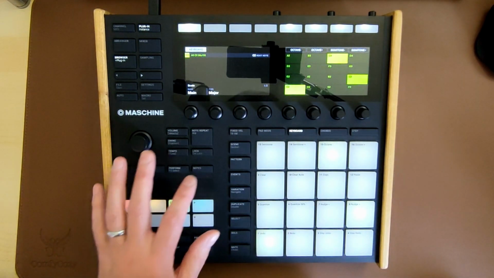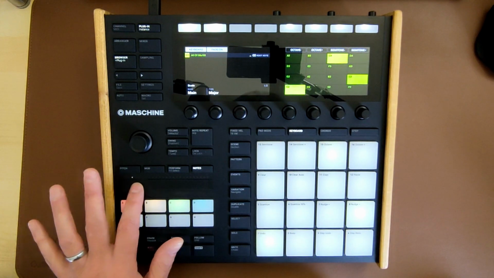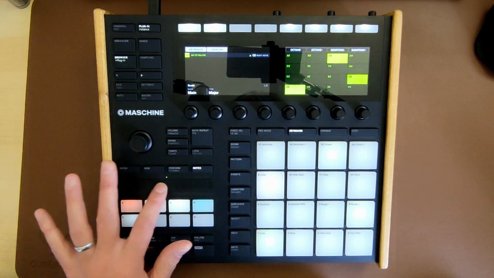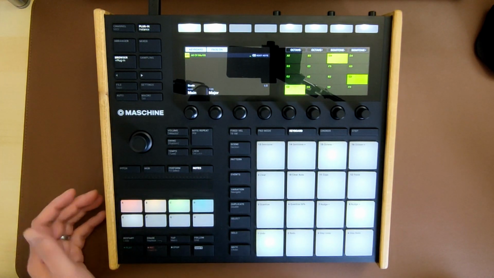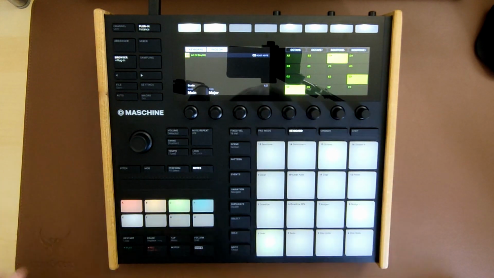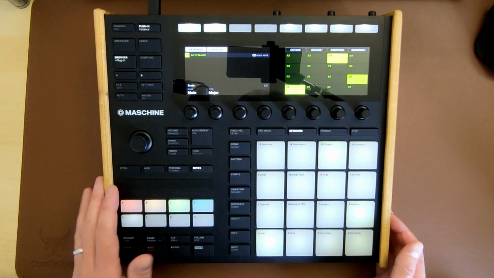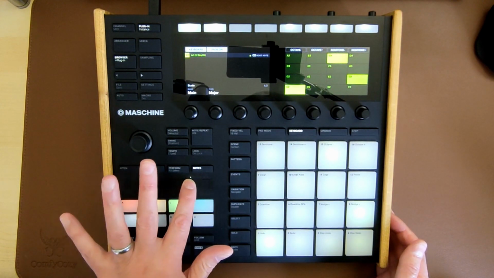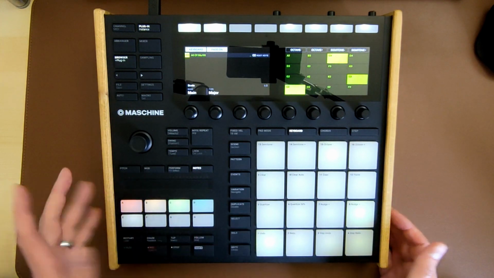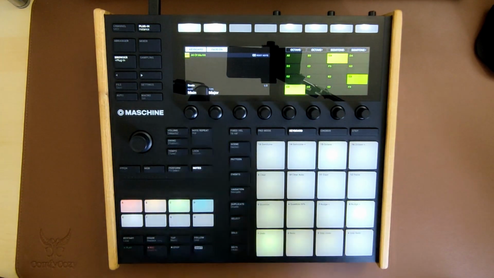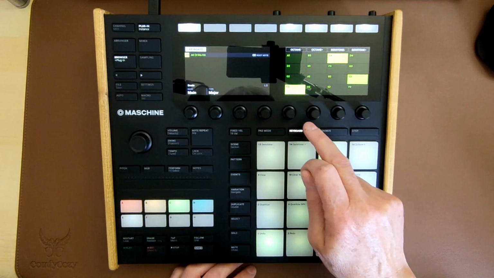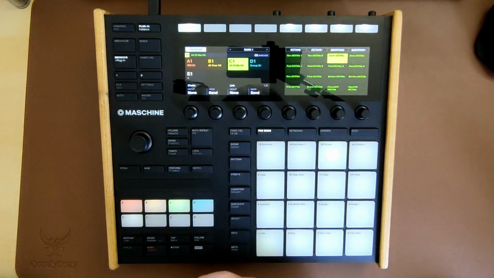And the other thing is we can hit play notes with this, which is possibly one of the coolest things about the Maschine. I've just been playing about with this. So for doing fills and stuff, it's brilliant. So yeah, I do like that.